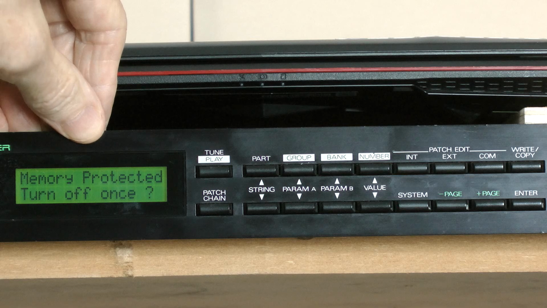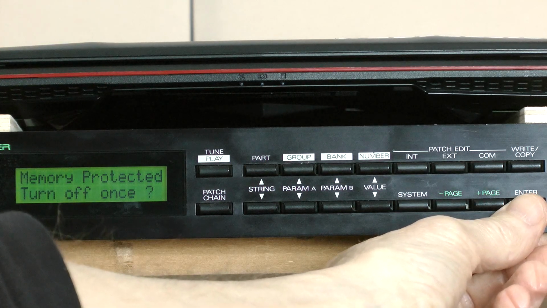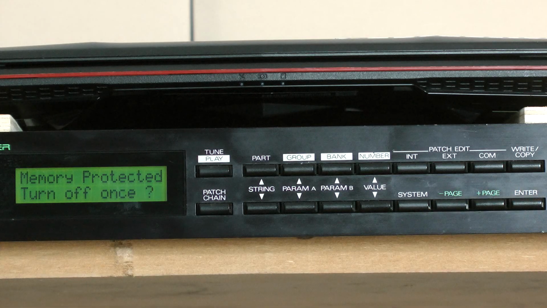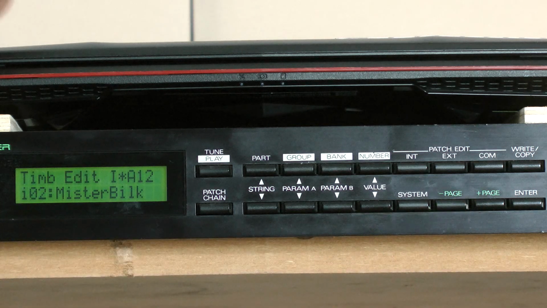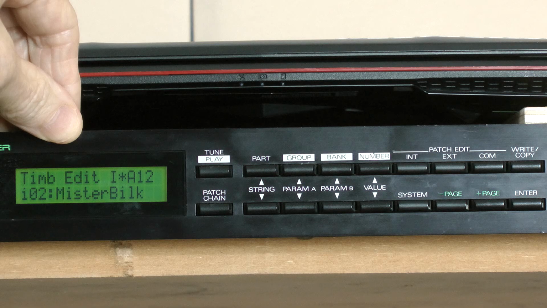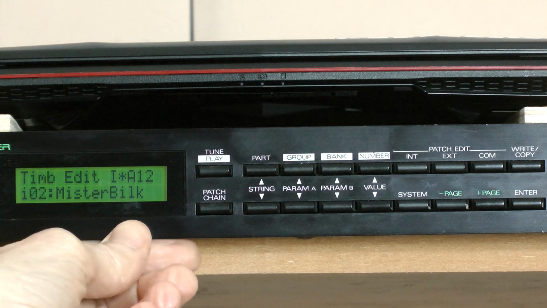This will ask you if you wish to turn off the memory protect. In doing so, at the same time it will rewrite the parameters for that timbre. When you are ready, press the Enter button and this will complete the procedure. If you decide you have no wish to alter the parameters after all, simply press Page Back once. This will return you to the Timbre Edit screen, where the original timbre sound is located.